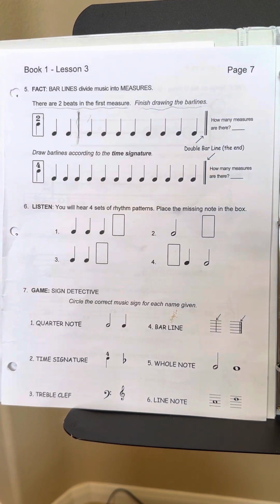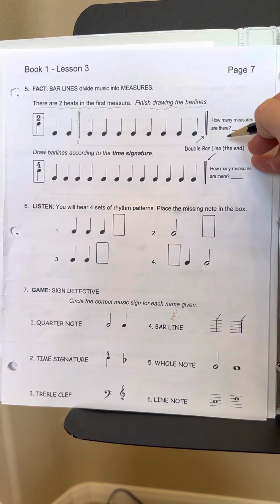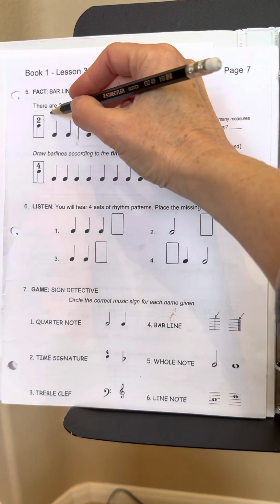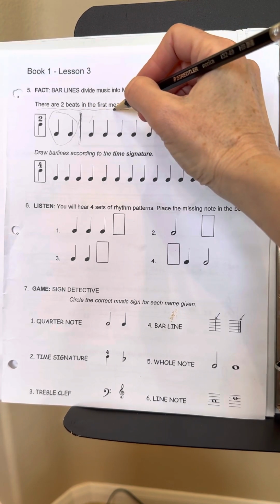Why is there a double bar line? Oh, that double bar line tells you that that is the end. Okay. How many measures are there? Well, here's 1 measure. So each group of 2 is a measure. 1, 2, bar line.